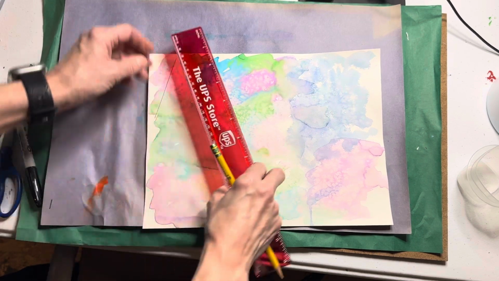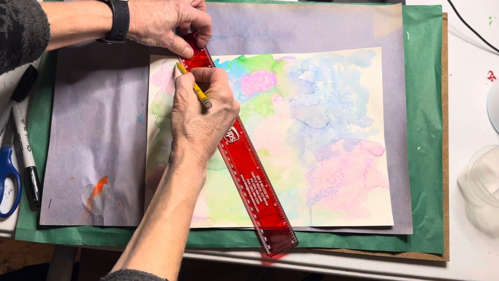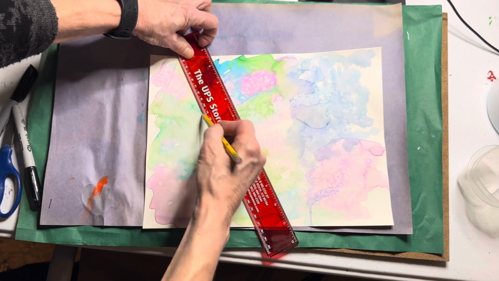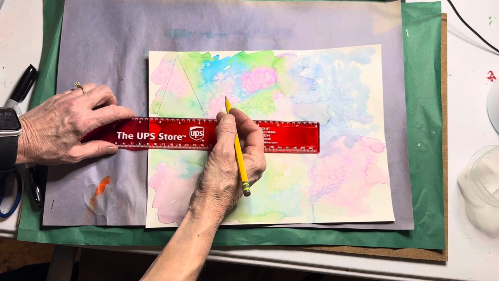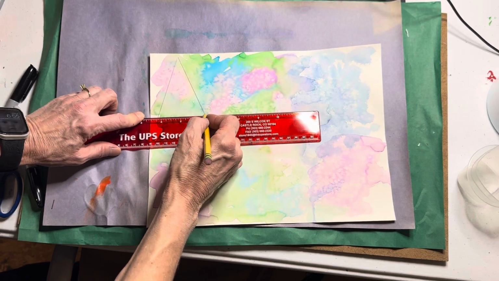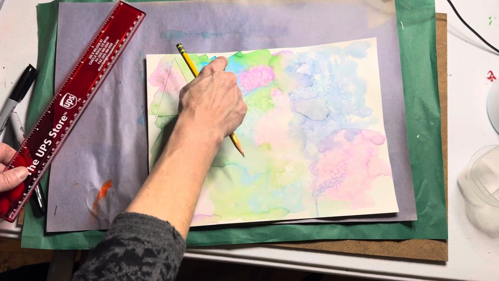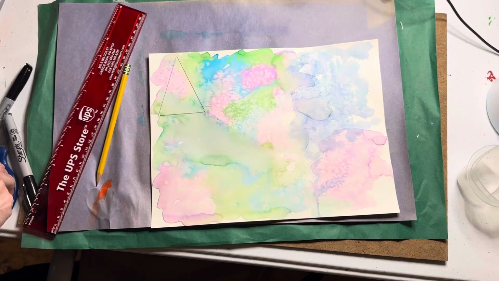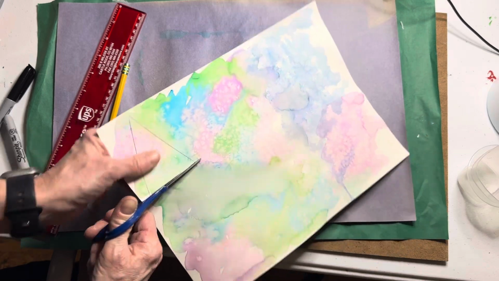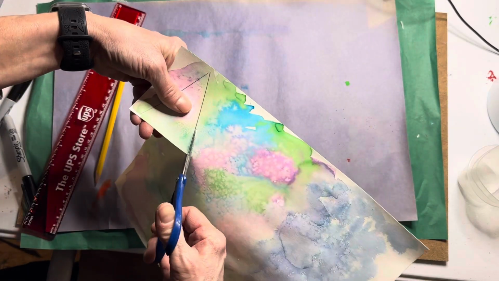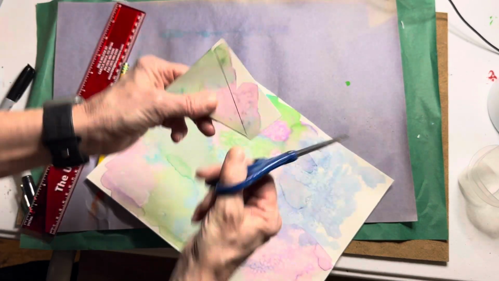I'm just going to draw with my pencil in some areas that I think look nice. I'm actually just going to do this one first because I'm going to show you that I already will have that edge, and then I could cut another one right there. So I'm just going to cut this triangle out. You can make them different thicknesses. You want some narrow ones or some wider ones.